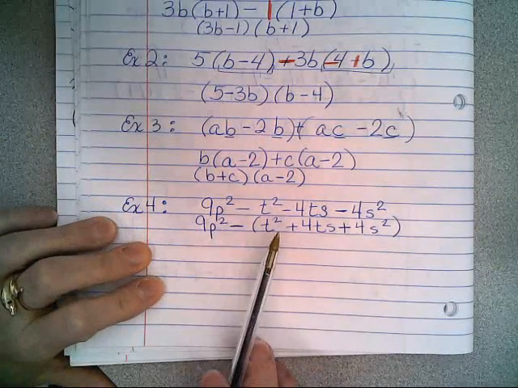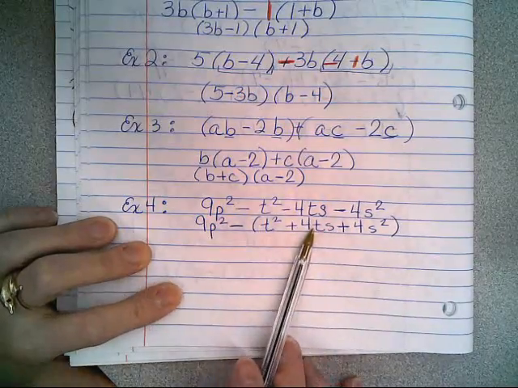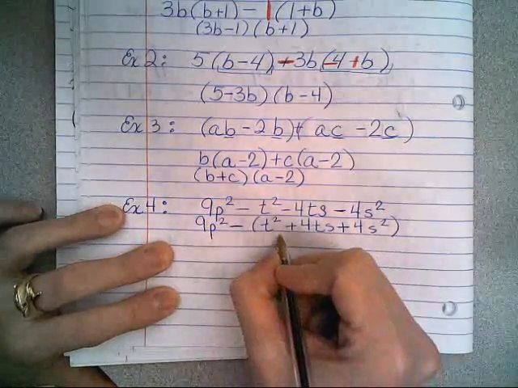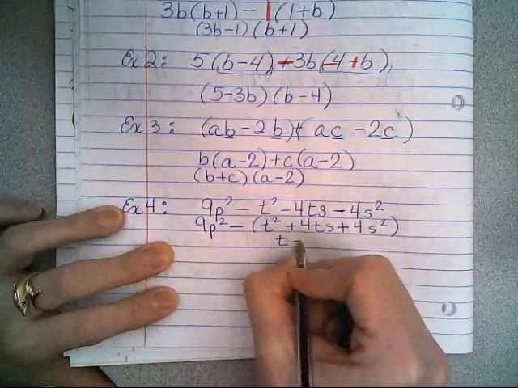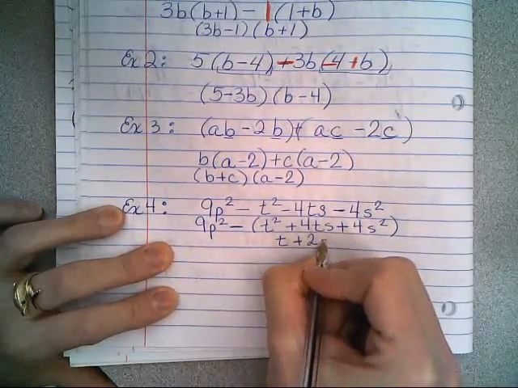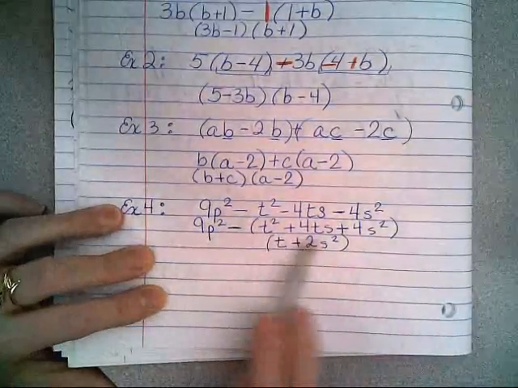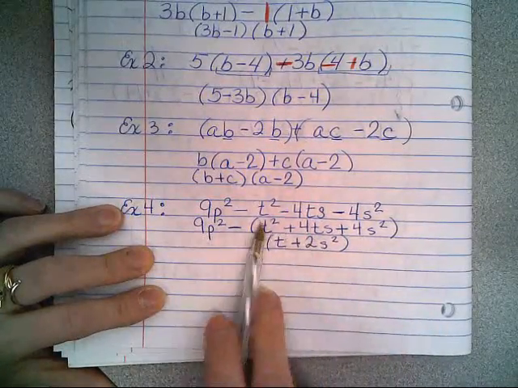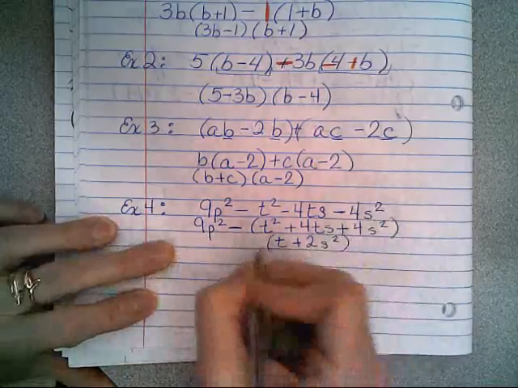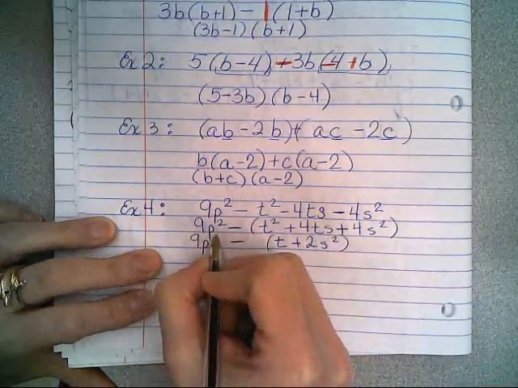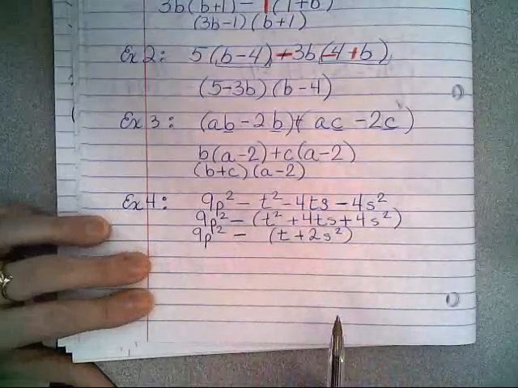And for a perfect square trinomial, the result is a squared plus twice the product of a and b plus b squared. So that would mean it's (t plus 2s) squared, right? This is the factor for this. But that still leaves me with this difference of 9p squared.